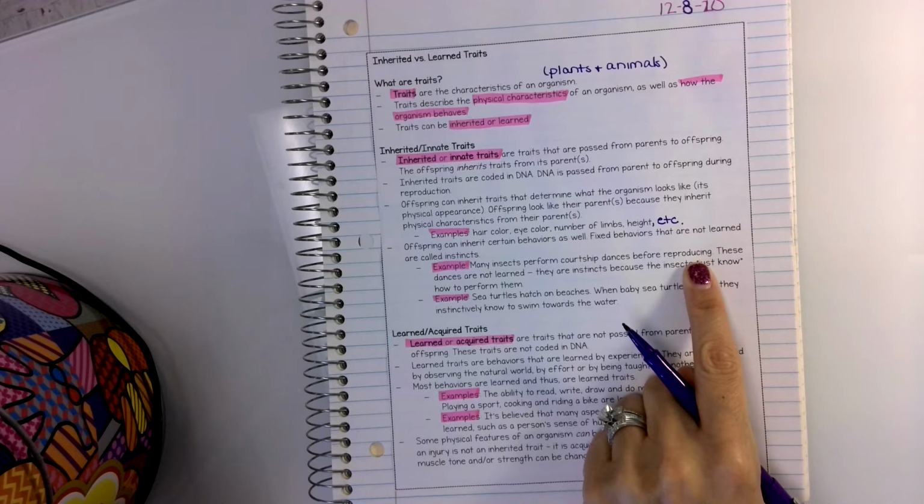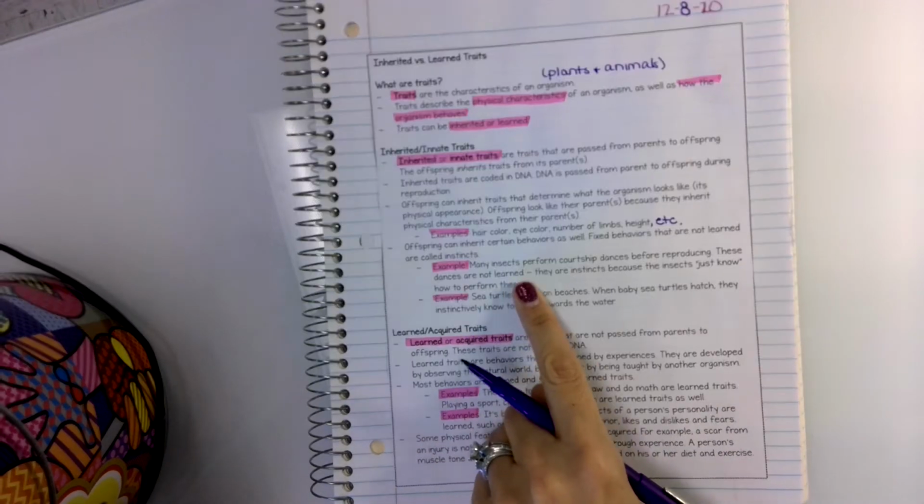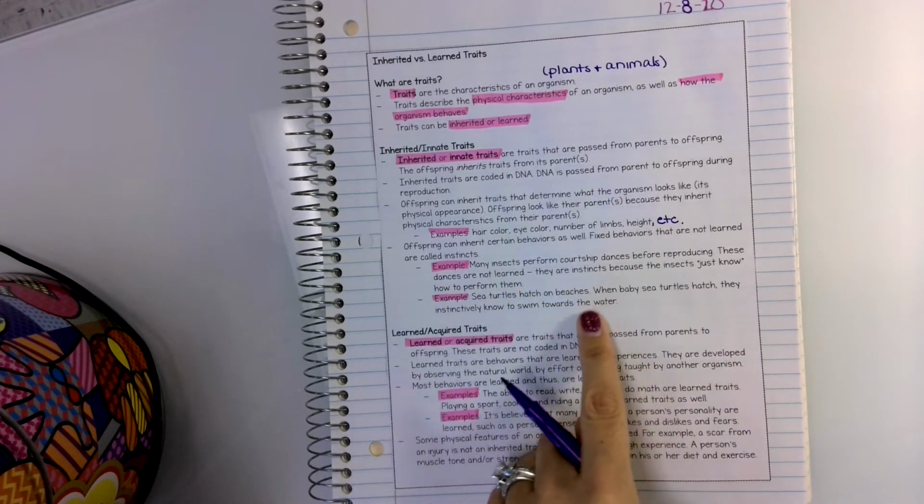That's why peacocks and turkeys, the brightly colored ones, like the turkey that you color for Thanksgiving, that's a male turkey, because they do all kinds of different dances with their feathers. These dances are not learned, they're instincts, because the animals just know how to perform them.